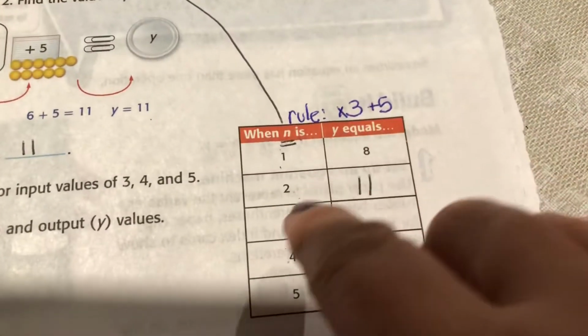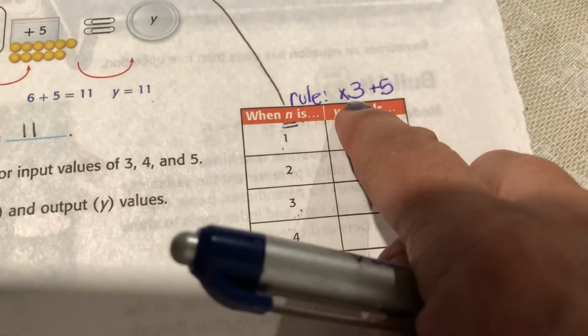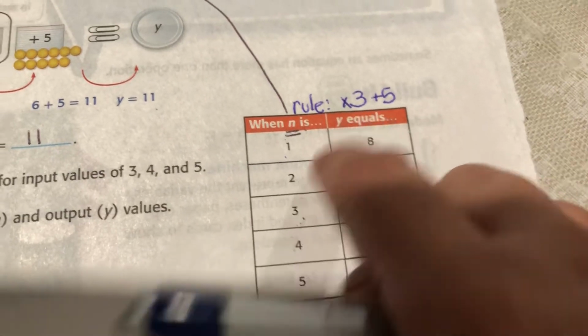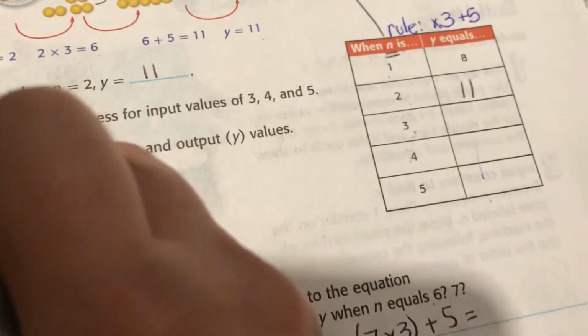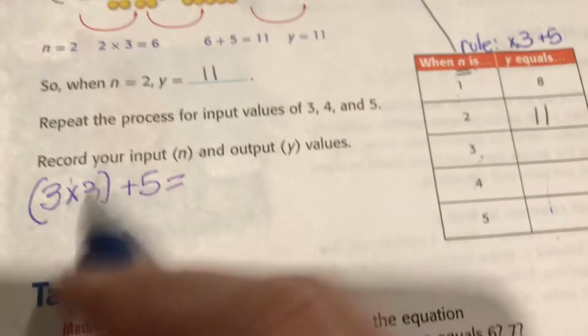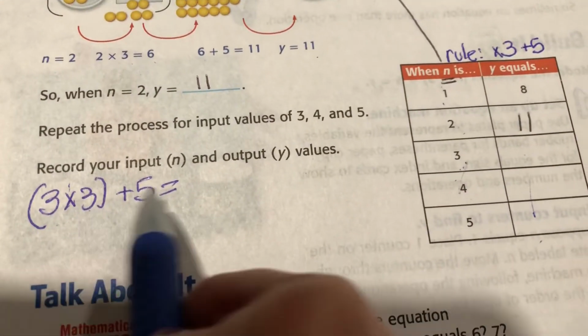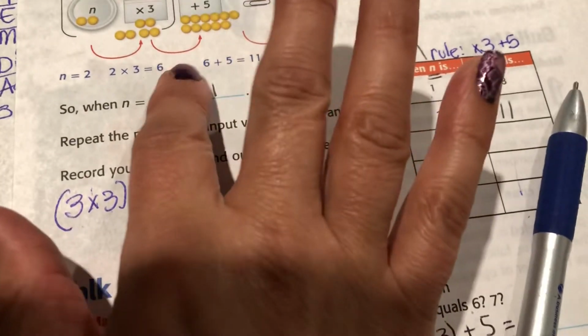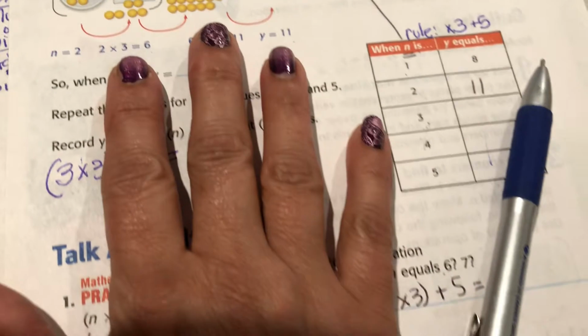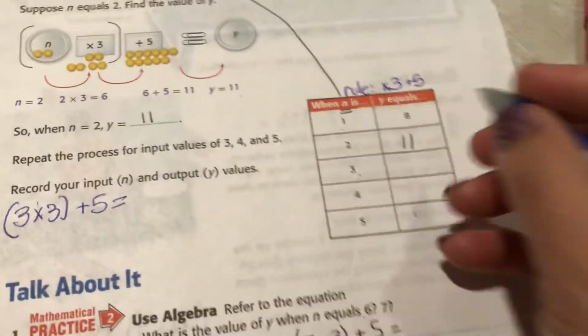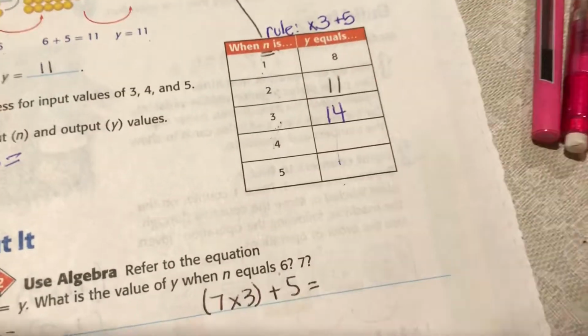Okay? So what's 3 times 3? So if you want to write it down, you could do it here. So it's 3 times 3 in parentheses plus 5. So 3 times 3 is 9 plus 5. 9 in your head, 9, 10, 11, 12, 13, 14. So 9 plus 5 is 14. All right. Hope I didn't make a mistake, and that's what you write here.